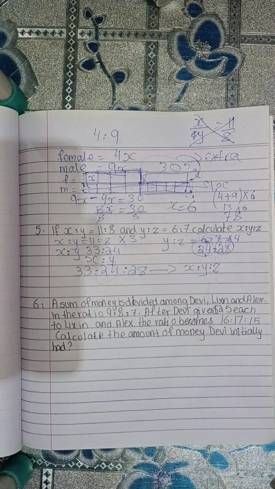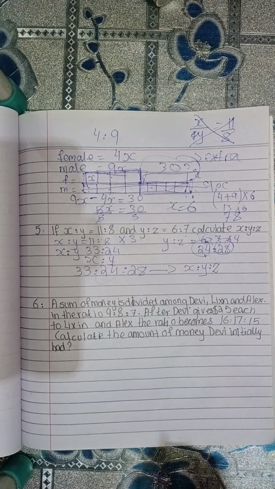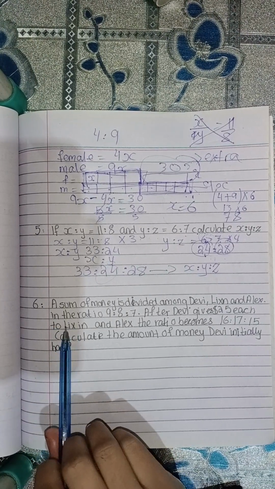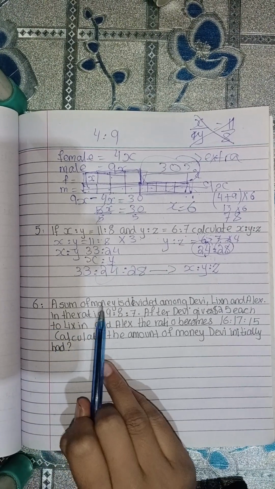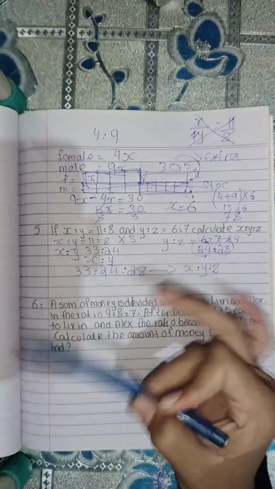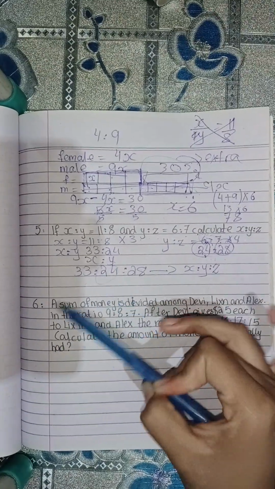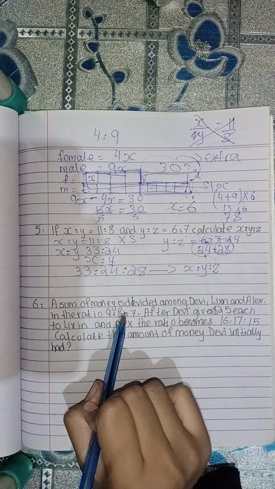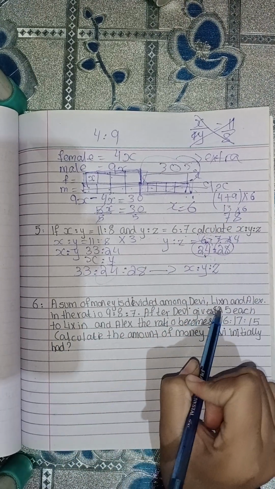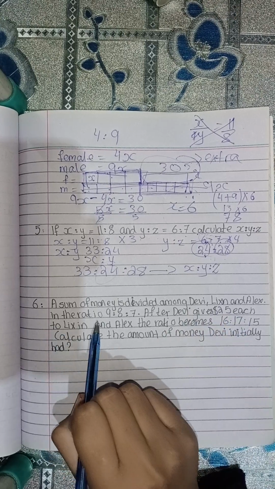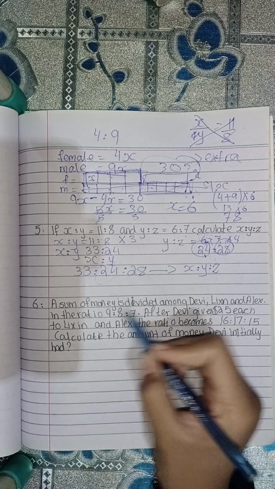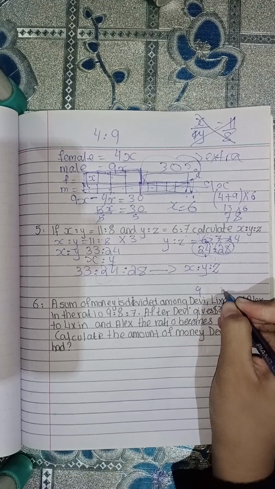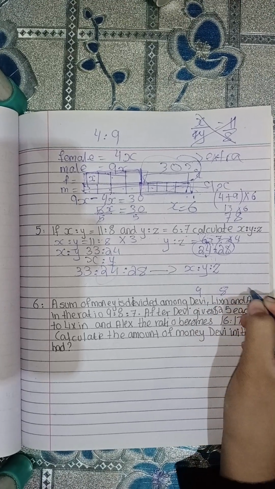Okay, next question, guys. Last question of the video. This is a word problem involving three ratios. A sum of money is divided among Devi, Lixin and Alex in the ratio 9, ratio 8 and ratio 7, meaning Devi is 9, Lixin is 8 and Alex is 7.